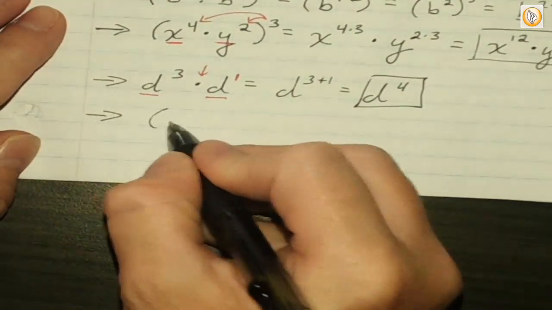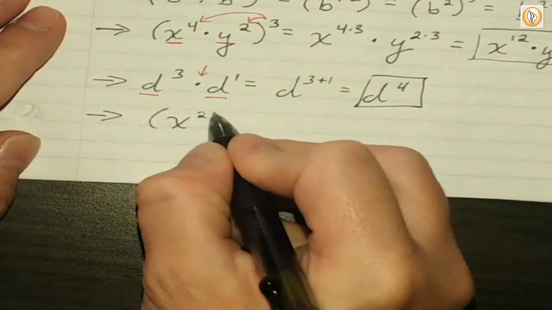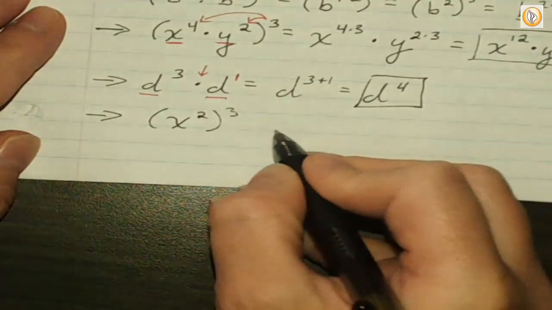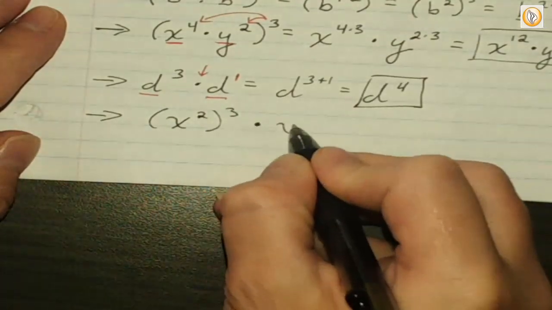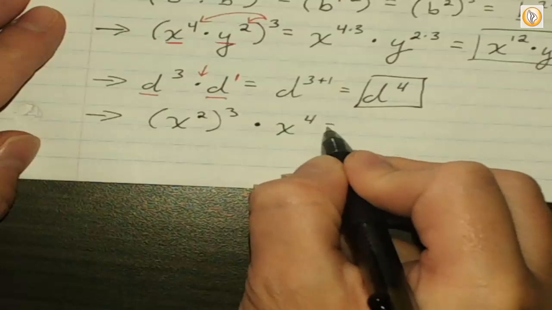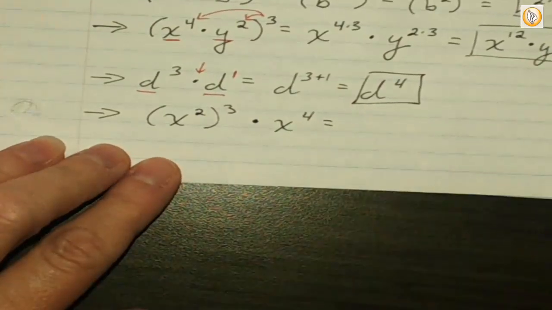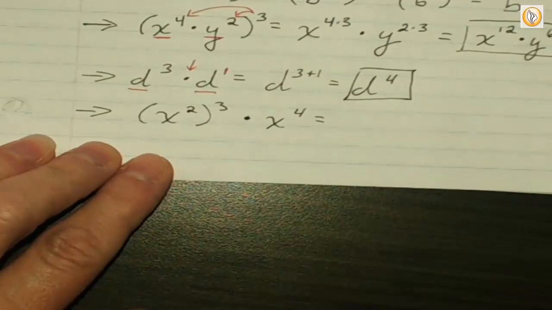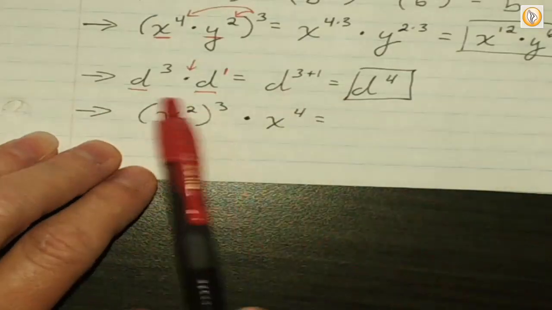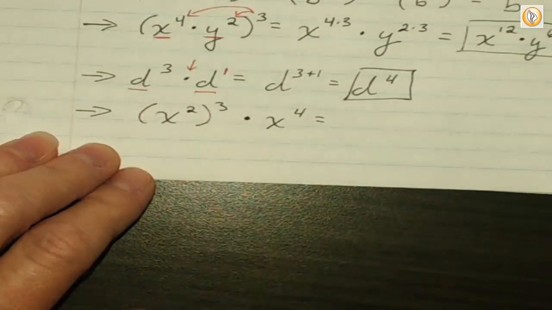How about x to the 2nd power raised to the 3rd power times x to the 4th power? Let's see, Madeline, why don't you do this one? Well, both the things are the same. Okay, but let's do this one first. Okay. What can we do here?